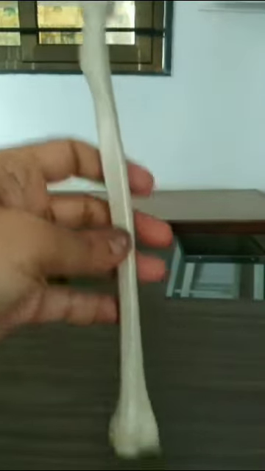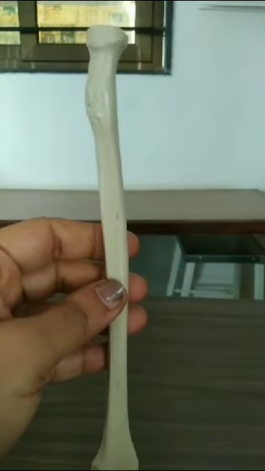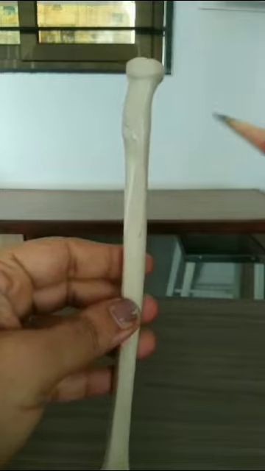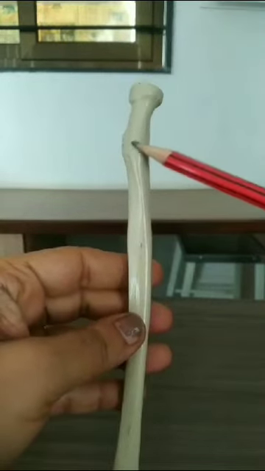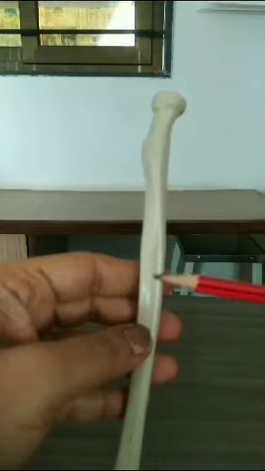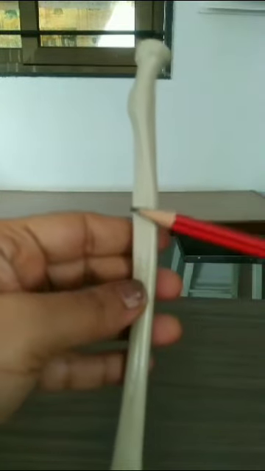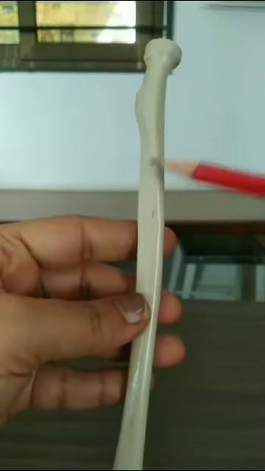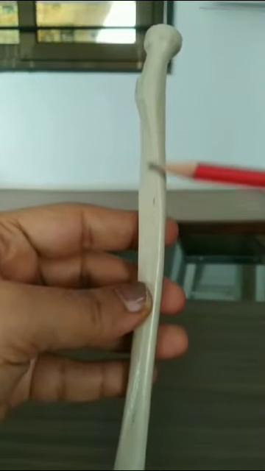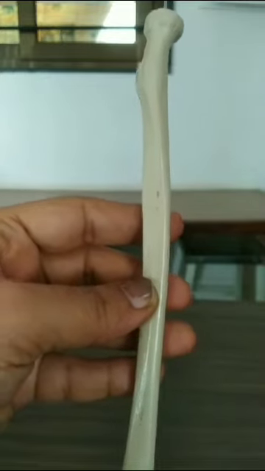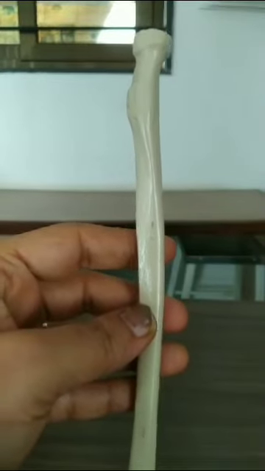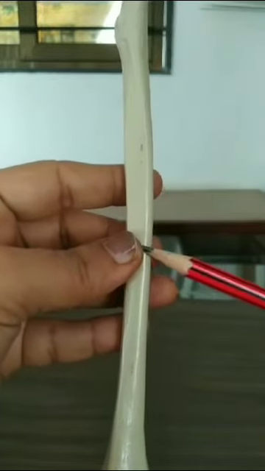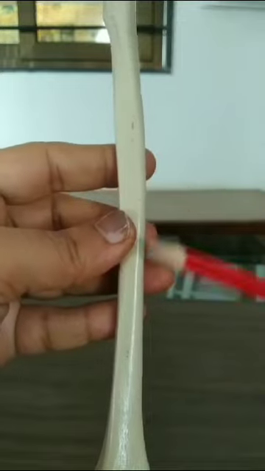Now in the shaft, it has three borders and three surfaces. The anterior border extends from the lower border of the radial tuberosity and continues down near the styloid process. This is the anterior border. The upper part is oblique, you can see the obliquity. This is called the anterior oblique line, present along the same anterior border. While the lower part is sharp and crest-like here.